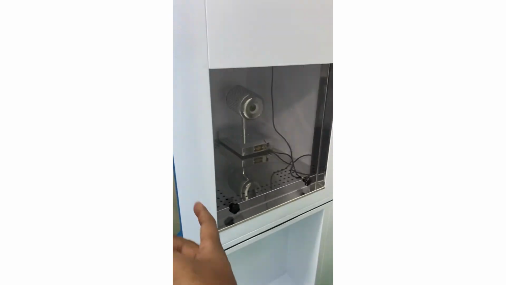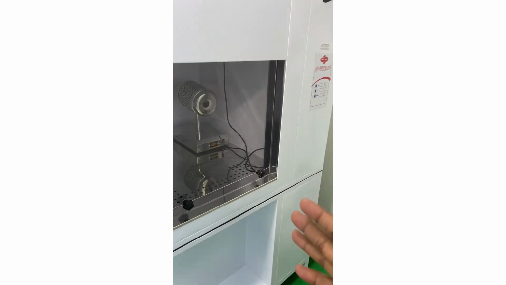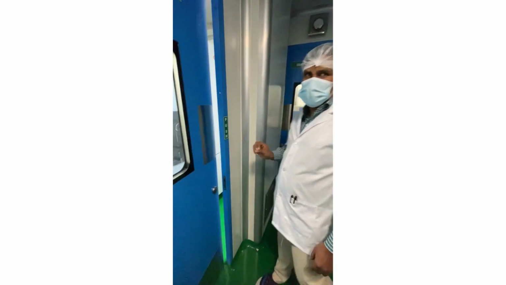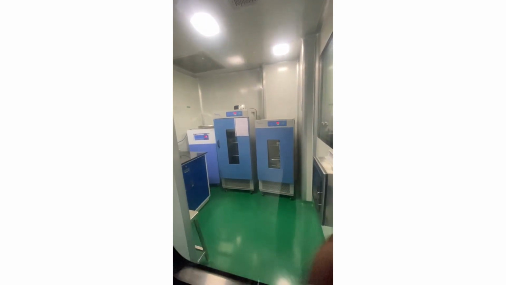This is the biosafety cabinet, advanced equipment. Here we are testing only pathogenic organisms like Salmonella and coliform. We are identifying and testing whether anything is present in that product. This is the final incubation room. We have incubators separately.